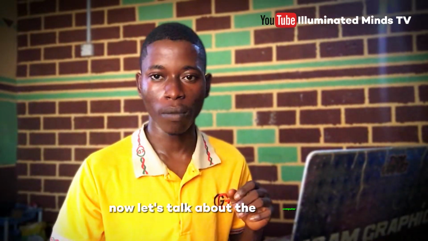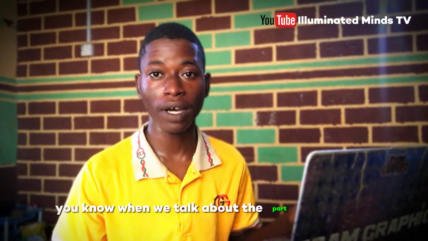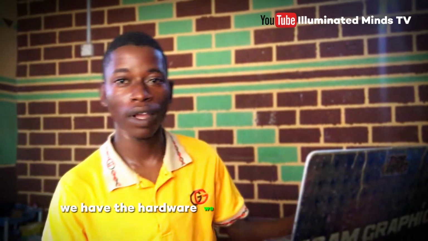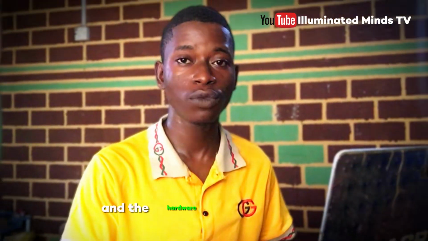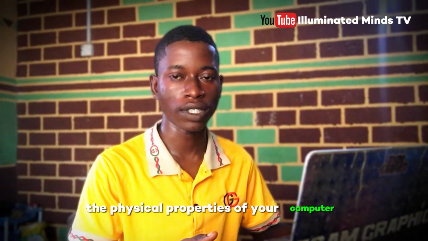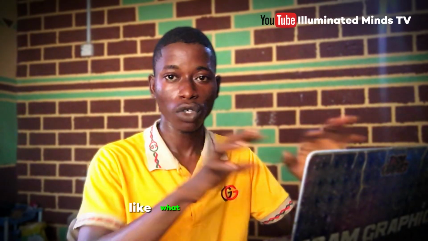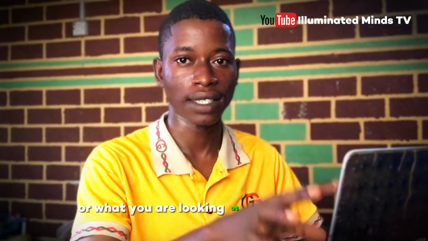Now, let's talk about the parts of the computer. When we talk about the parts of a computer, we have the hardware and we have the software, right? The hardware are the physical properties of the computer, and the software are the internal properties of the computer, like what you are looking at inside the screen.